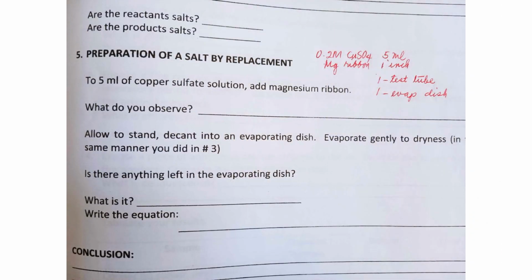Next is preparation of salt by replacement or single displacement. So this involves copper sulfate solution and magnesium ribbon. Now, I'd like to share with you a video.